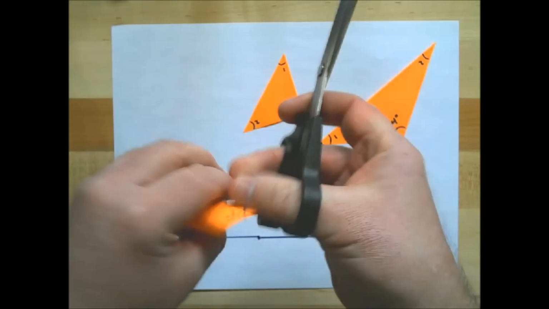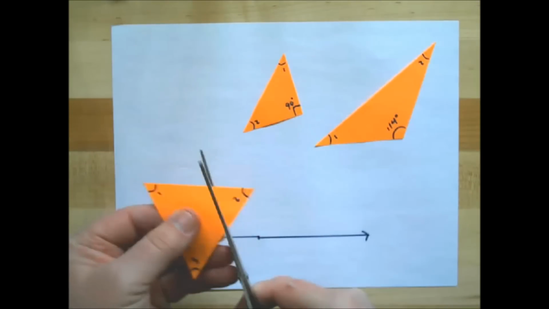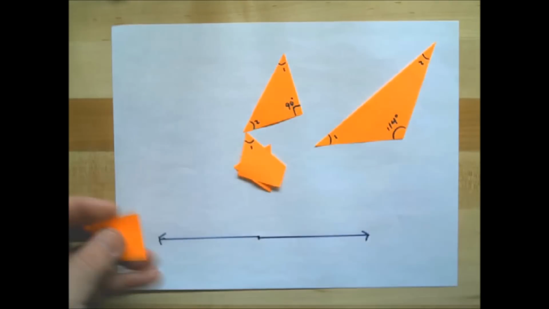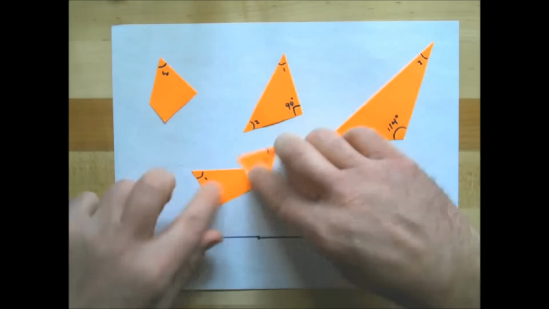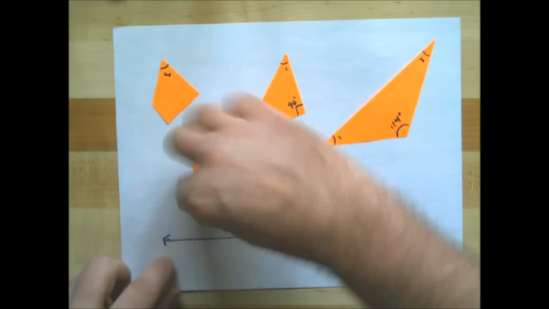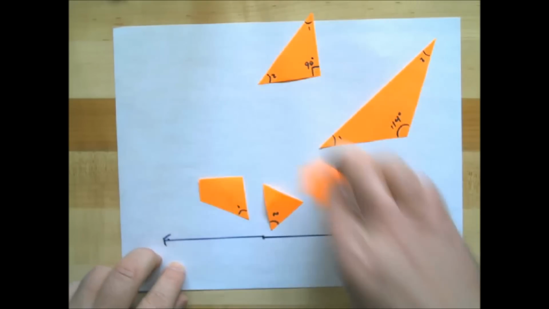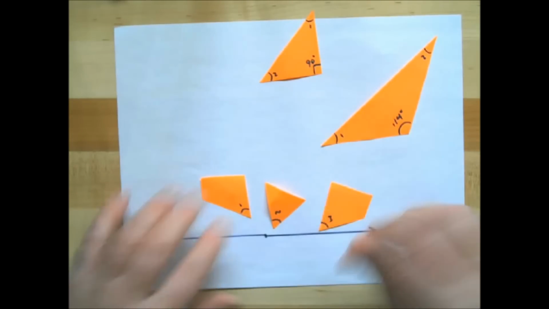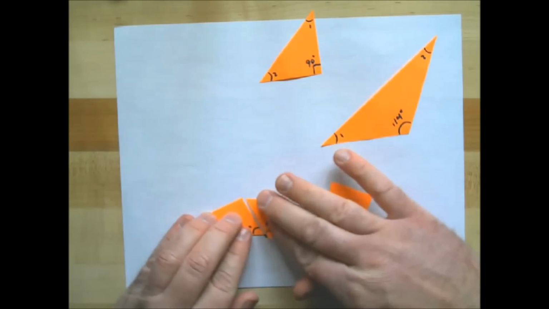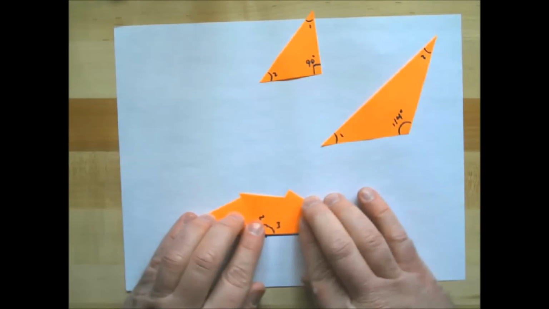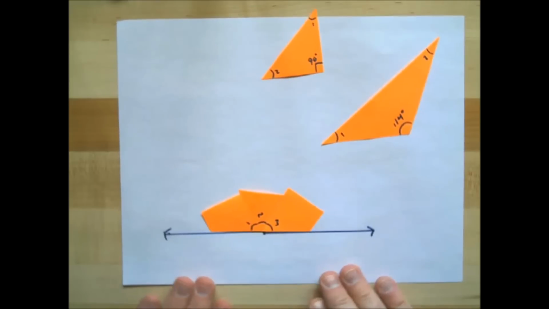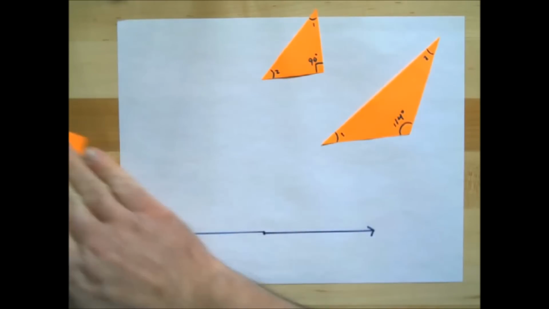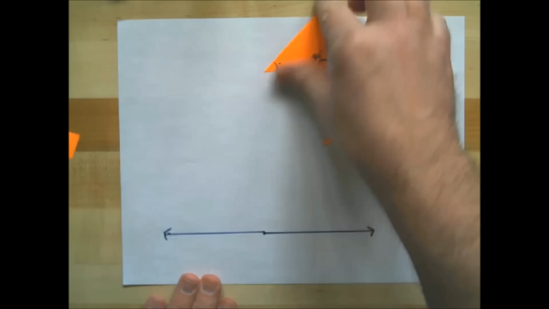Now I marked the angles on here just so once I cut my paper up, it'll be easier to line these things up. This is cut up into 3 pieces. If I take these pieces and I put the angles together along this line, like this, look at that. They form a 180 degree straight angle because the sum of the angles of a triangle always add up to 180.